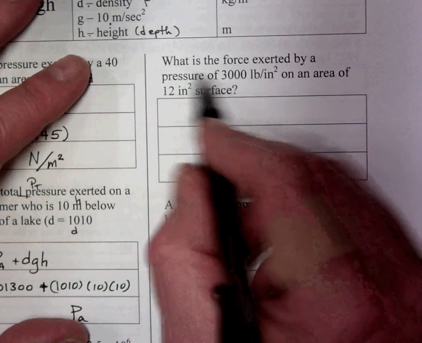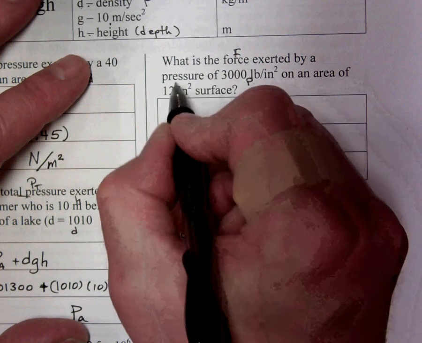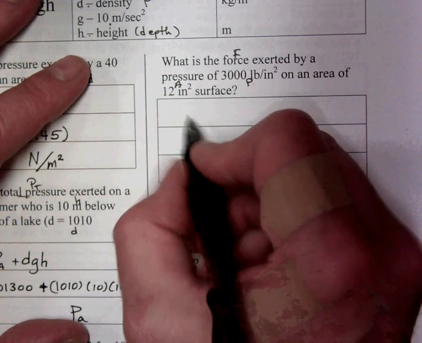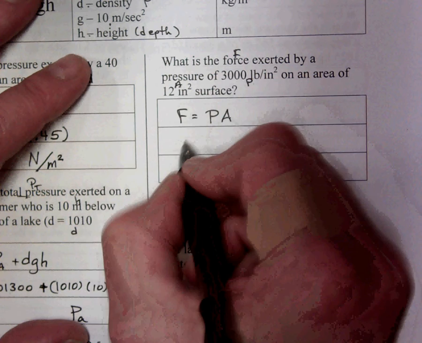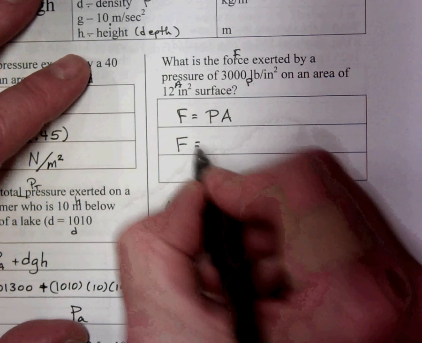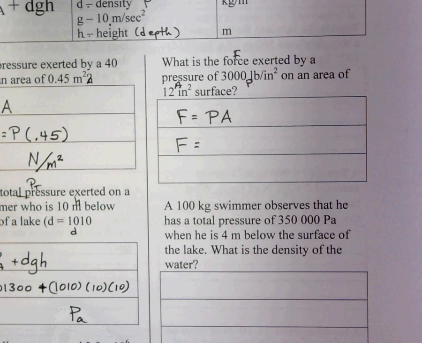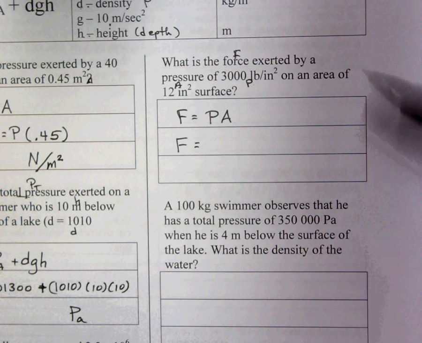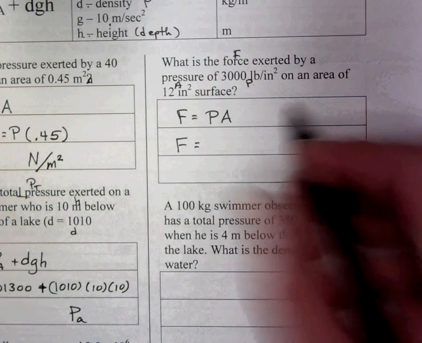Okay, here's what is the force. I have a pressure and an area, so F equals PA. Now you're probably thinking to yourself, do I need to convert this into newtons and meters or something like this? No, remember, pressure is a force over an area.